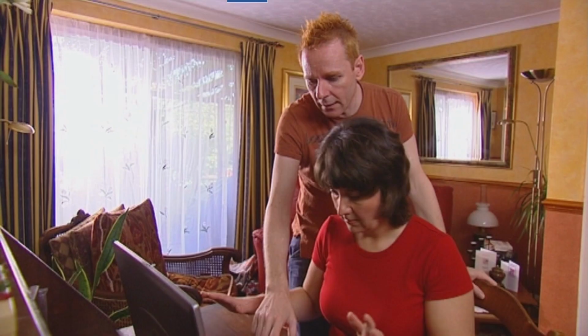And it doesn't only apply to people. Here we've got a couple looking at a computer screen and the computer screen has been shot on the wrong side. Take a look at this.